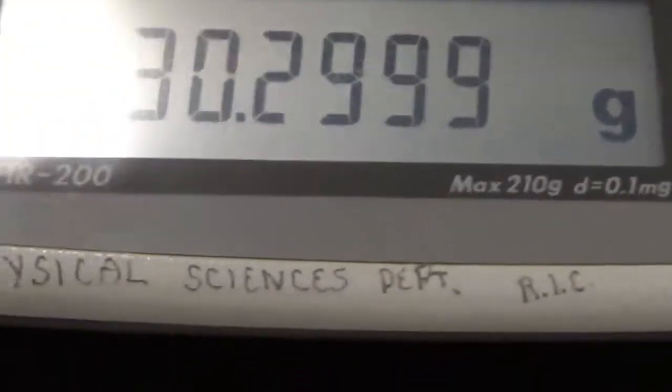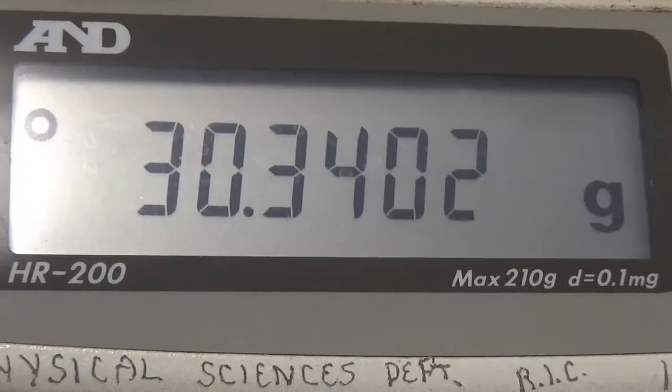I'm going to re-zero it. Mass of the beaker for the upper layer is 30.3402.